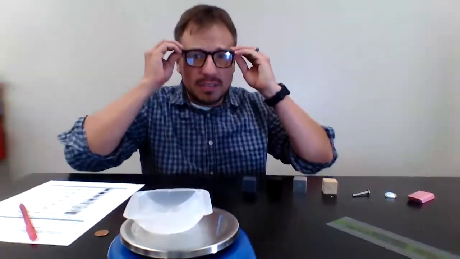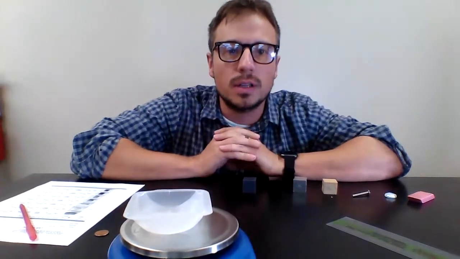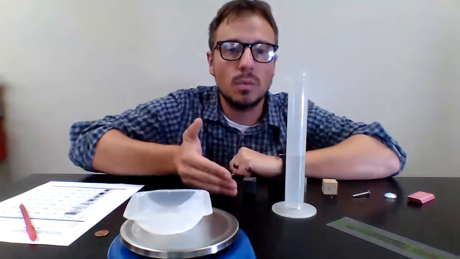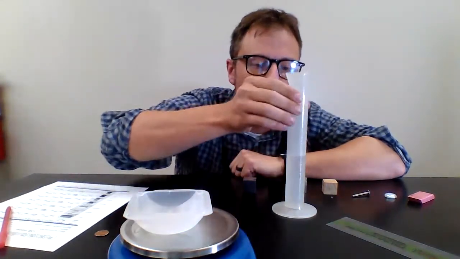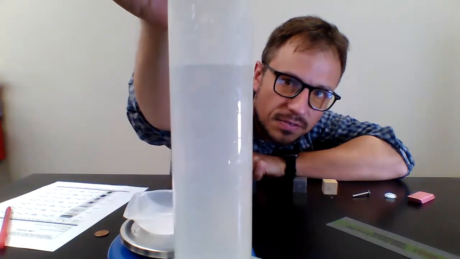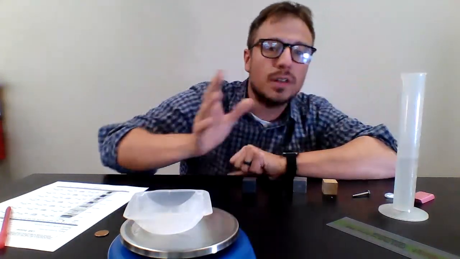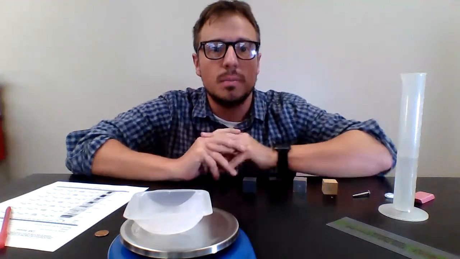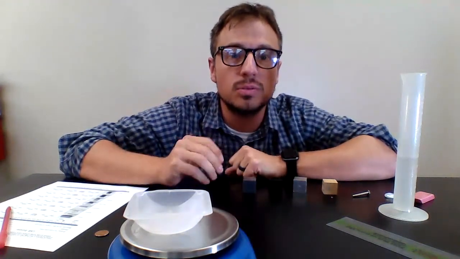Now that I've done that, I need to find the volume of all the objects. There is a graduated cylinder at each one. Fill it up to 50 milliliters. You can see that you're looking at the meniscus. It's going to be at 50 milliliters. You're going to fill that up. Now, you have to determine how you're going to measure volume.